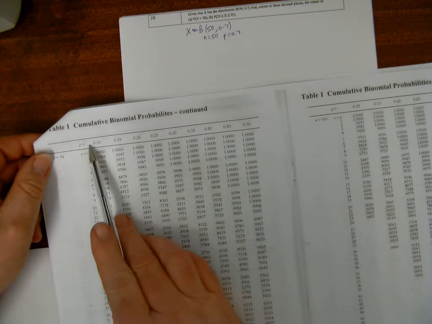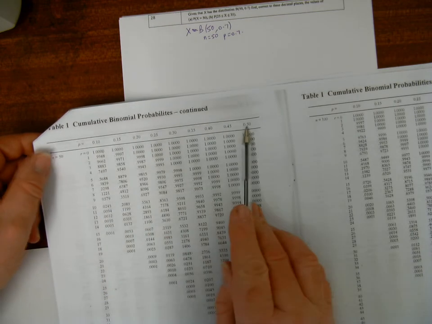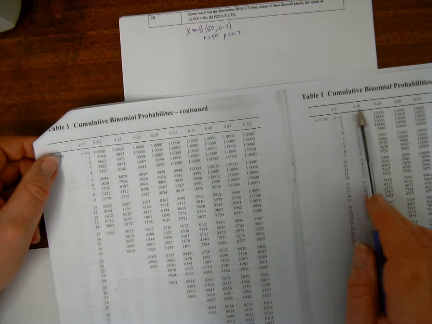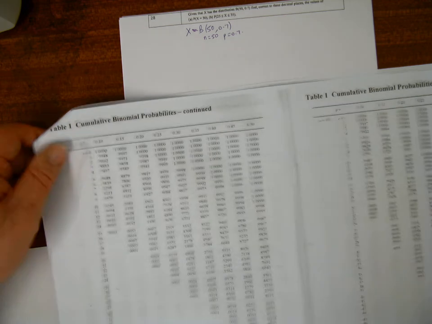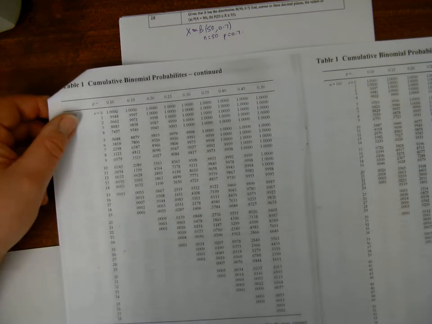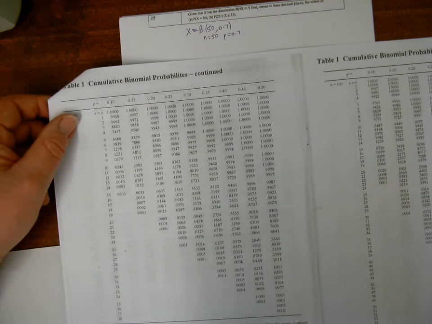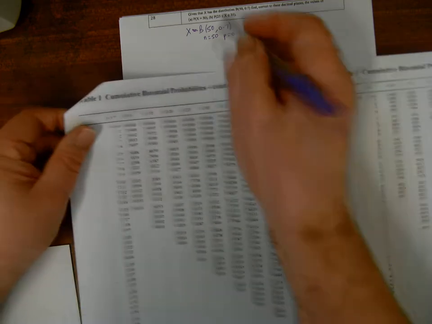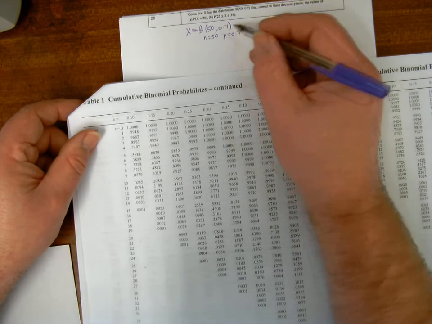One page over. Probabilities here, 0.1 up to 0.5. And the last page is only going from 0.1 up to 0.5. Okay, so the tables then, I'm only able to access probabilities up to 0.5. So I need to rethink this question now then.